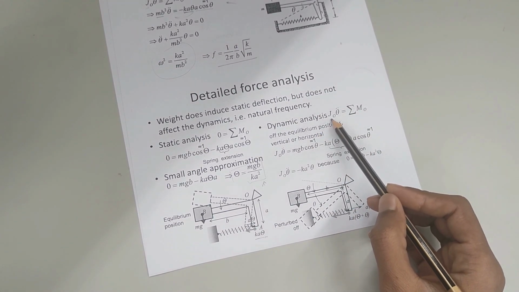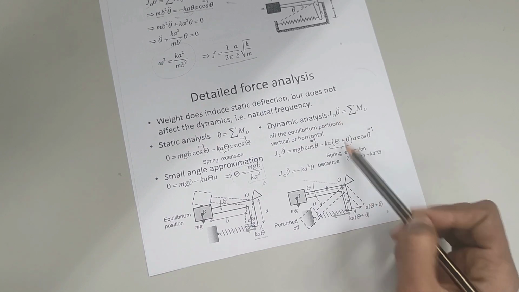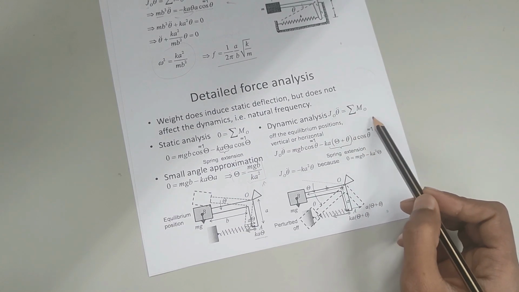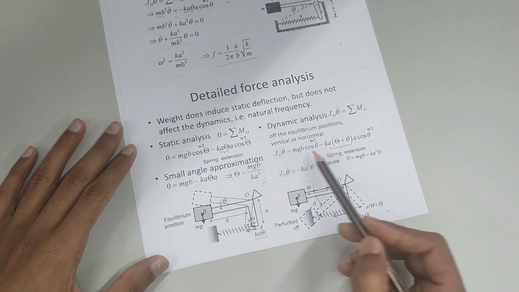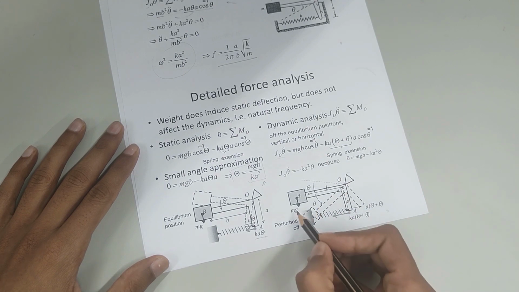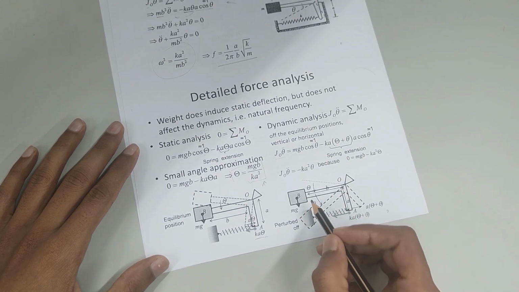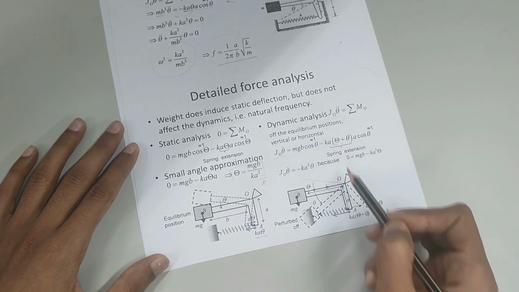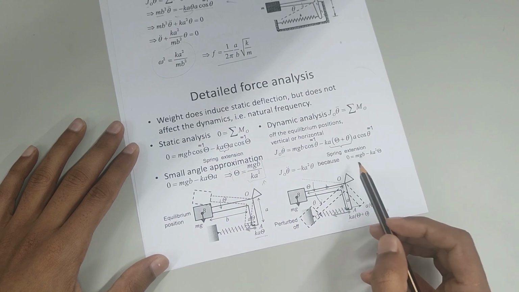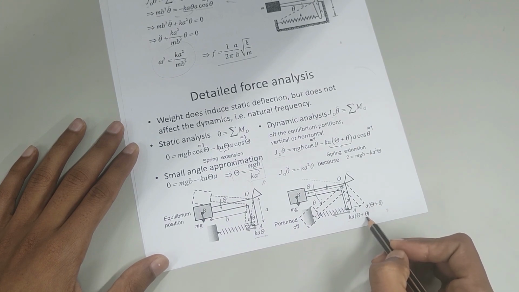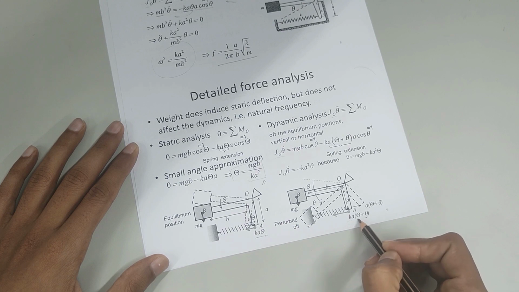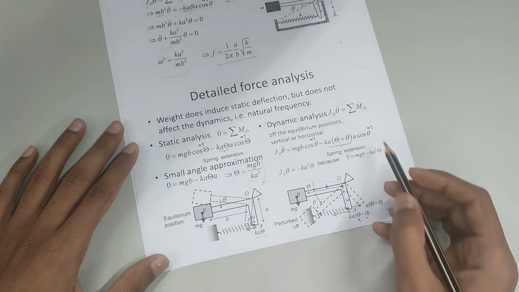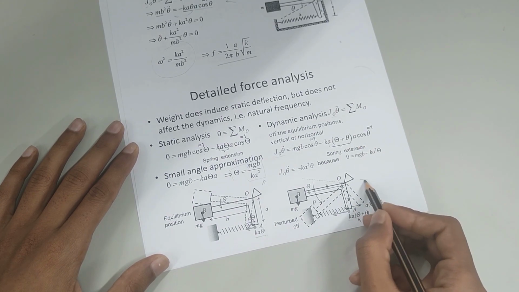Taking moment about O, J_O theta double dot is equal to the moment about O. Again, the weight acting downward gives m g b cos theta, minus K a, where the angle is the total psi plus theta, with psi for the static deflection, into a cos theta, acting at a distance of a cos theta.